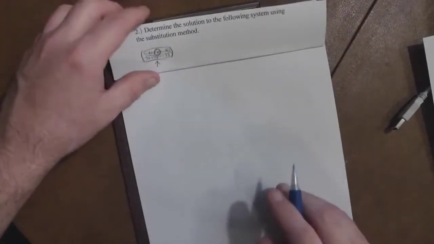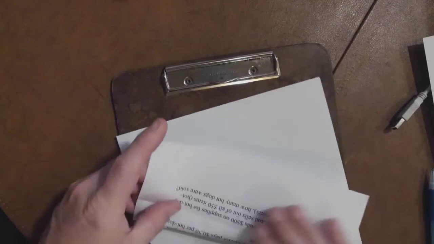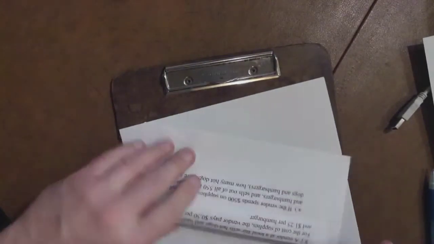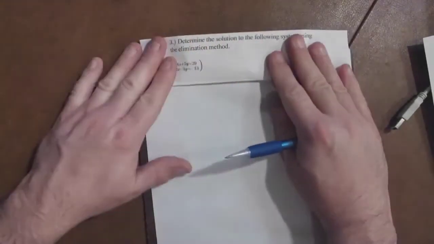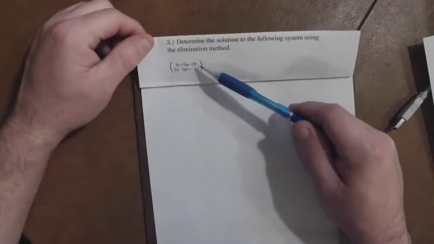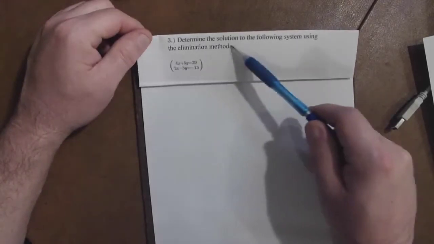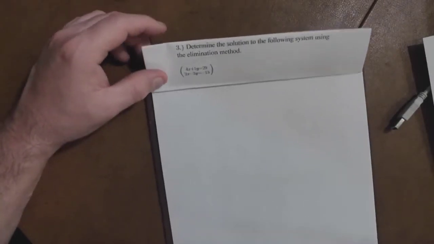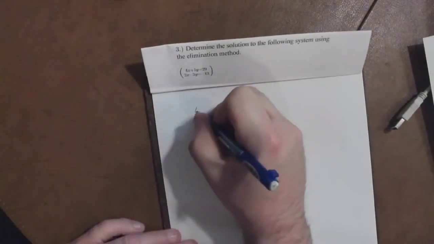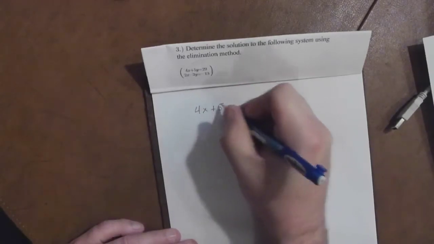All right? Let's look at the next case. The next case here asks you to solve the system of equations using what we call the elimination method. Here we have a system of equations, and we're asked to solve it using what we call the elimination method. Now, this is different than substitution. What the elimination method does is it works with both equations at the same time to begin with.